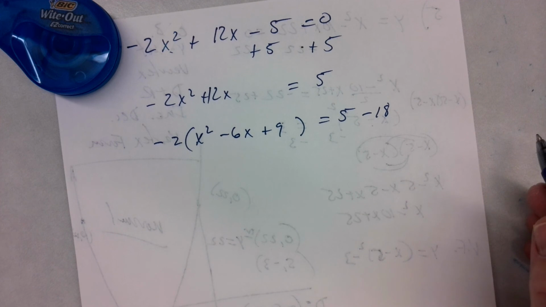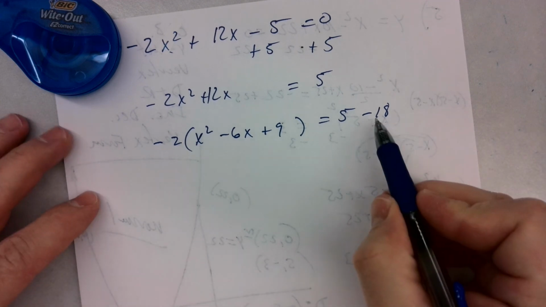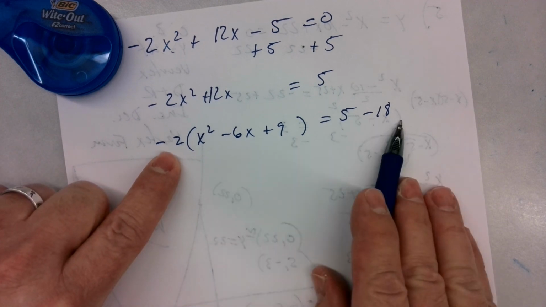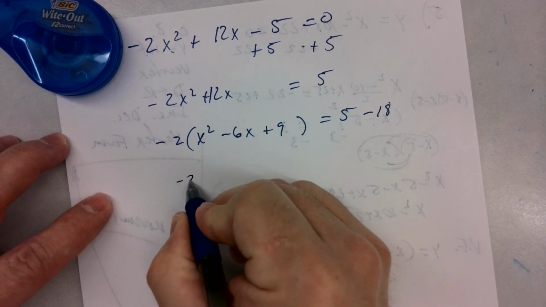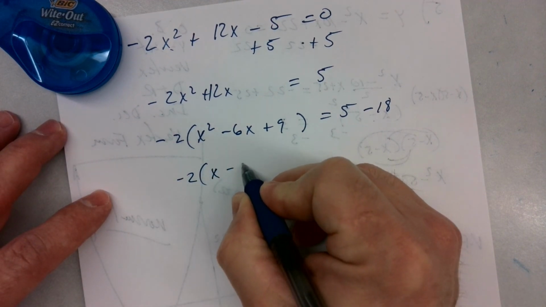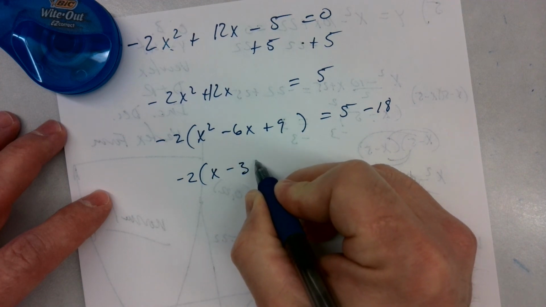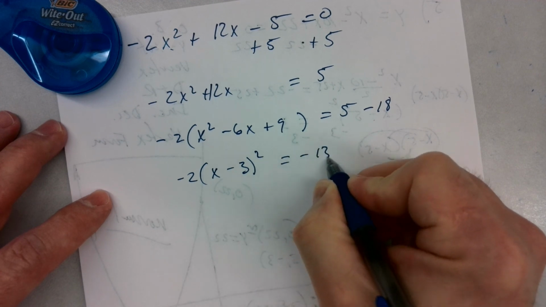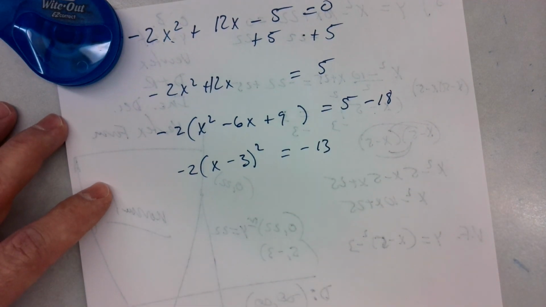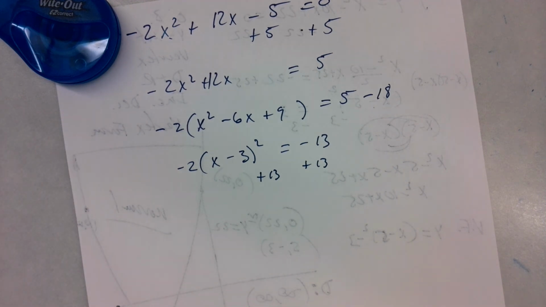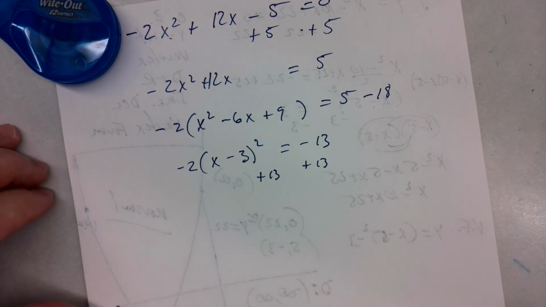Okay, so where did you get this negative 18? 9 times negative 2. I've got to do that and then do that over there, right? So now I'm going to get negative 2 parentheses x minus 3 squared equals negative 13. Then you add the 13, and then it's just y equals negative 2 parentheses x minus 3 squared.